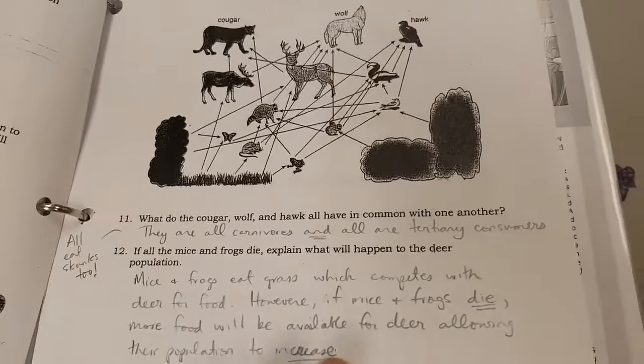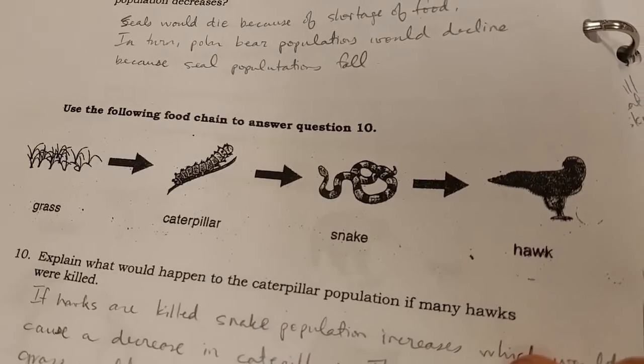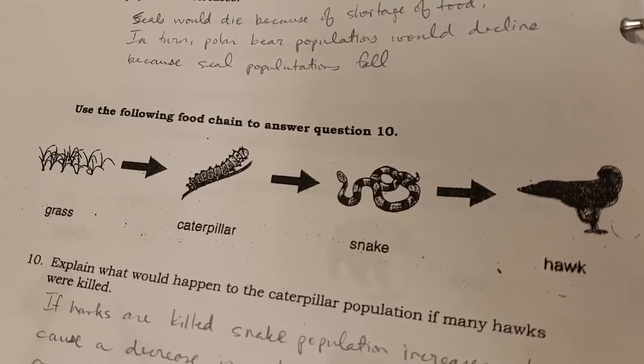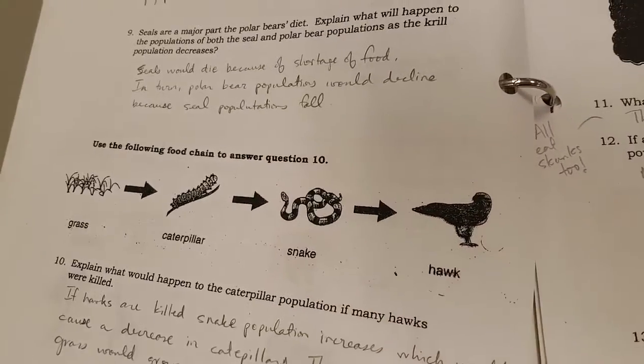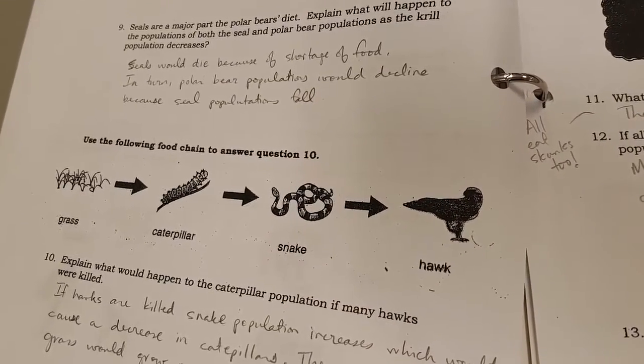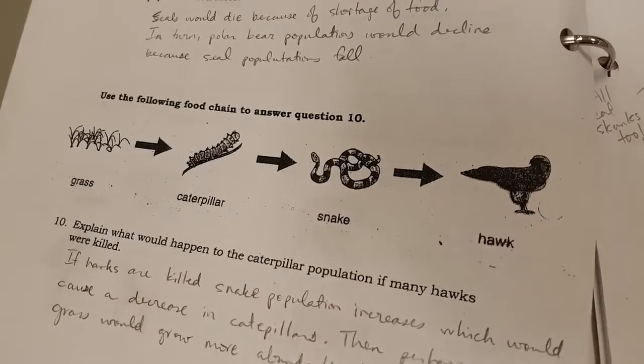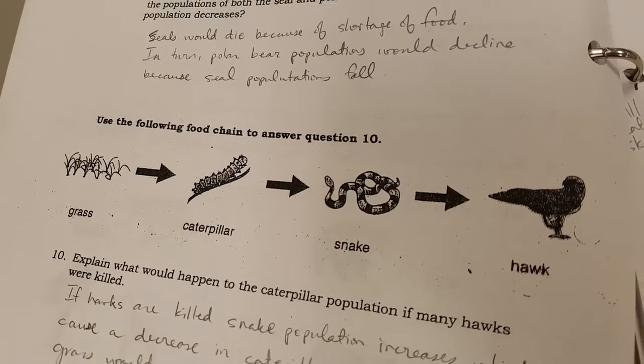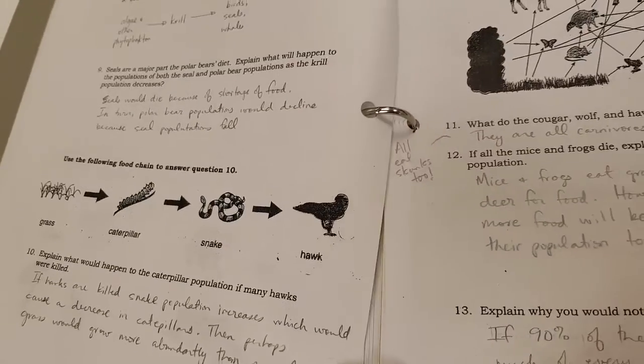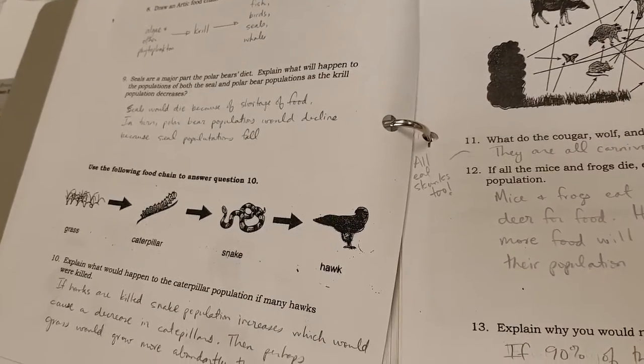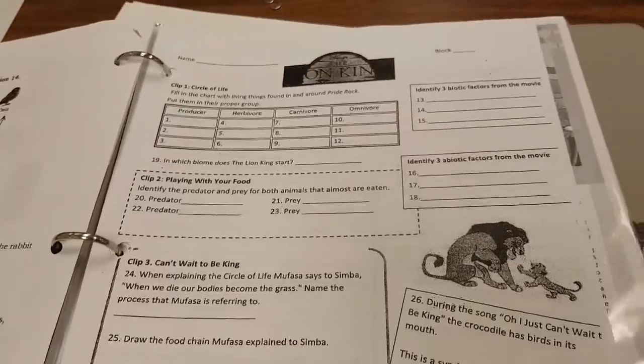All right. Food chains are very similar in a lot of ways to food webs, there's only one path. And just know, if I ask which is the herbivore, that would be the caterpillar. Which is the secondary consumer, that would be the hawk in this case. Oh no, it would be the snake, sorry. All right.